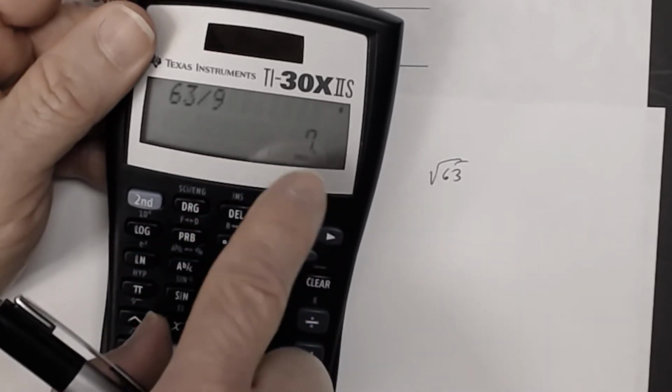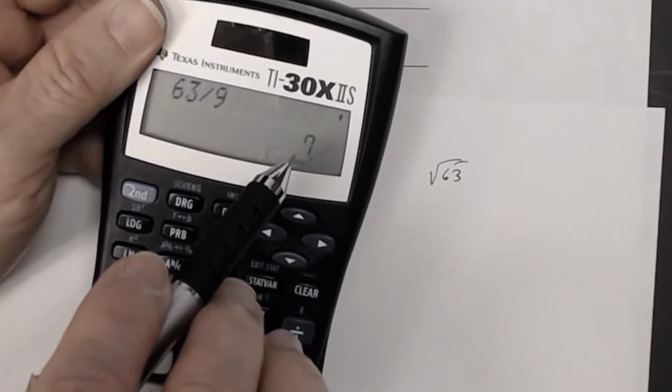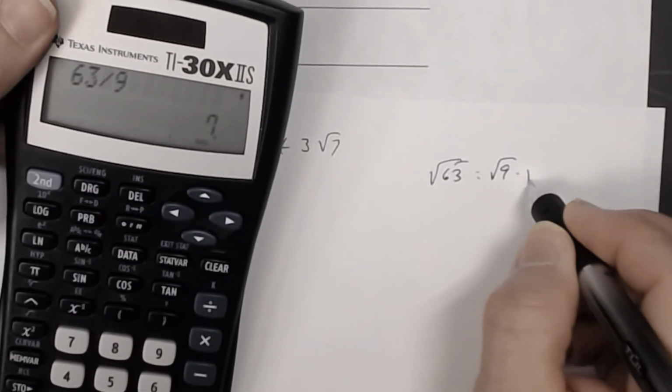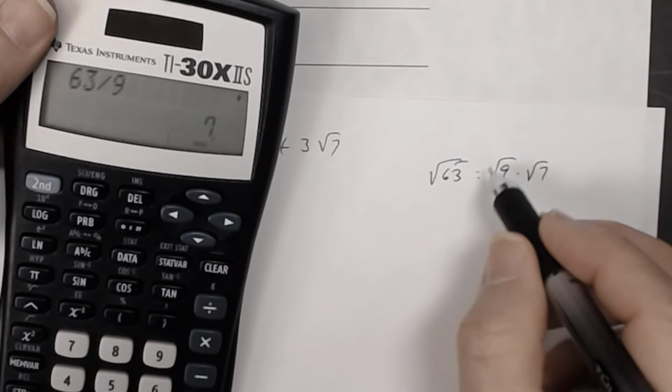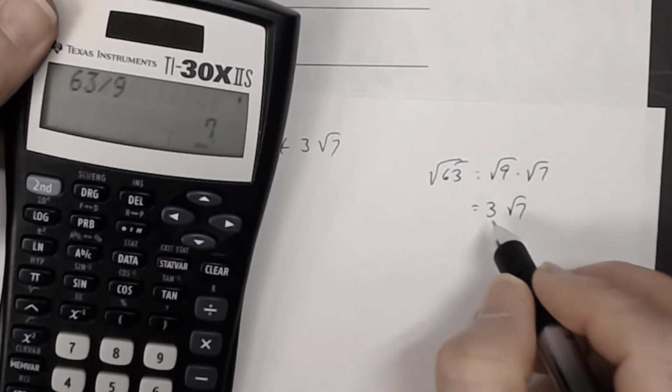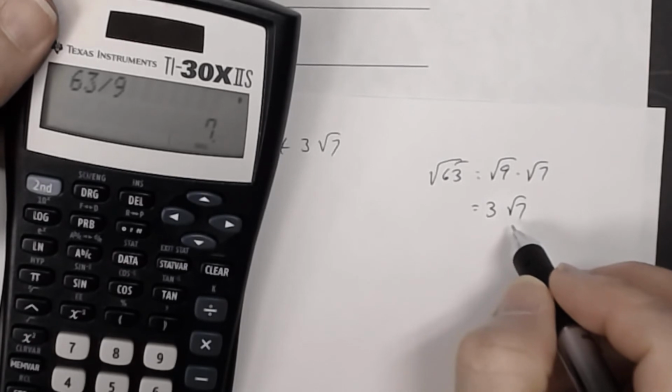And can I simplify that any further? No, because what's the only perfect square that goes into 7? 1. So this becomes the square root of 9 times the square root of 7. And the square root of 9 is 3. So I get 3 square root of 7. So the square root of 63 simplifies to 3 square root of 7.